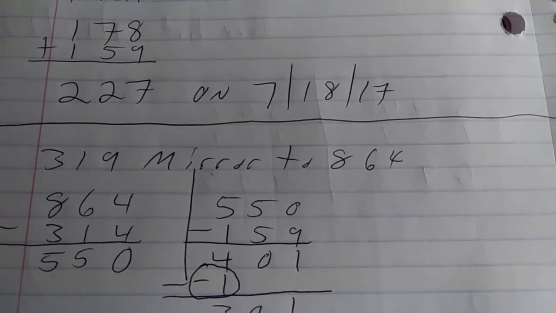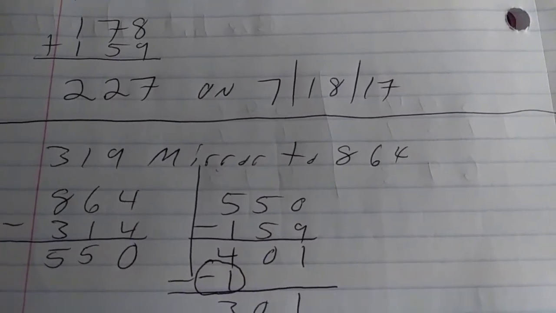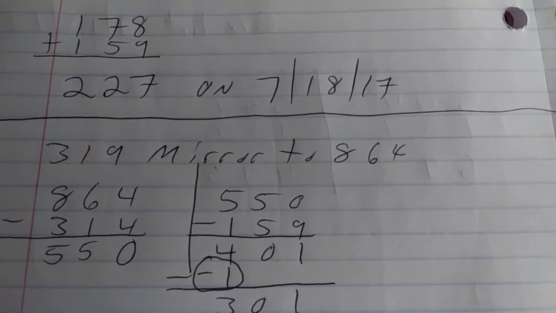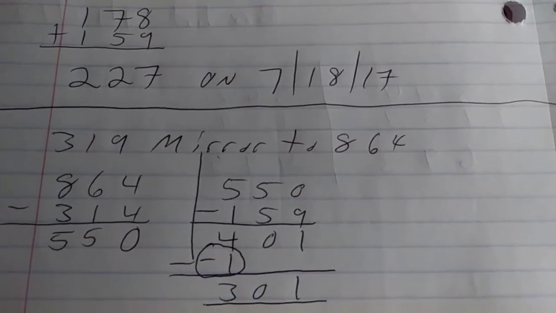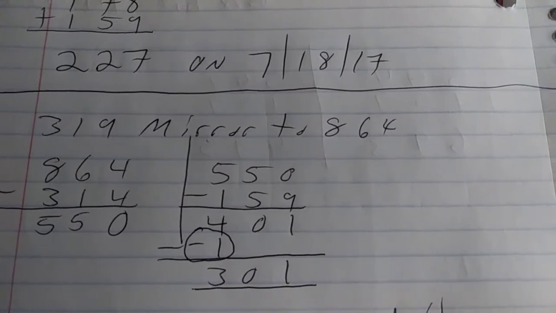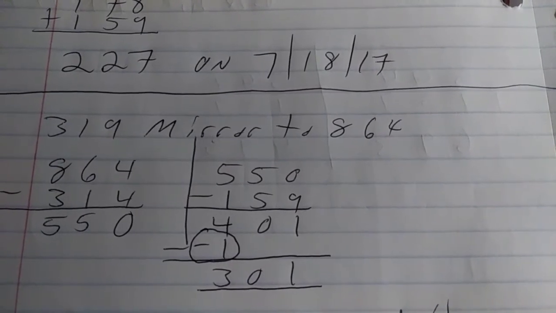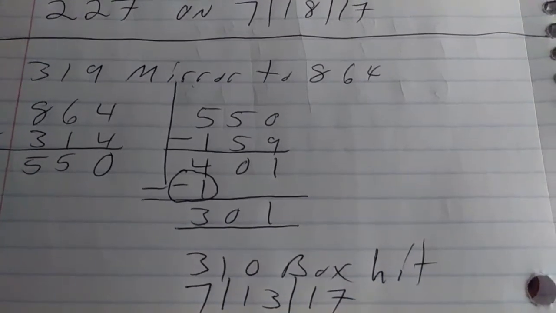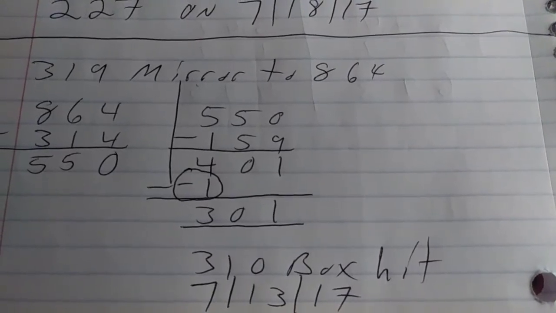So 550 minus 159, so 10 minus 9 is 1, 5 minus 5 is 0, and then 5 minus 1 is 4. Subtract off that 1 there, and that gives you 301. And that was a box hit on July 13th.